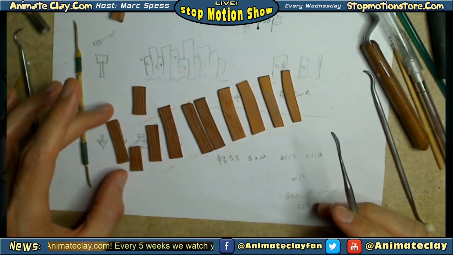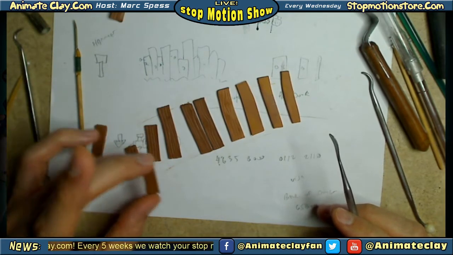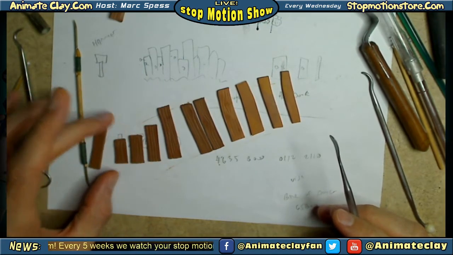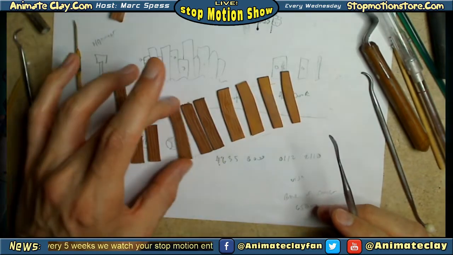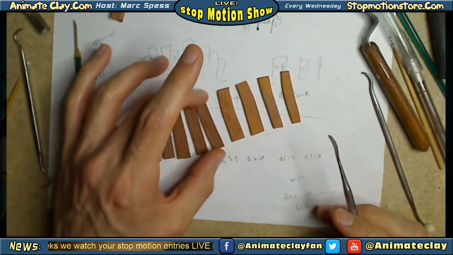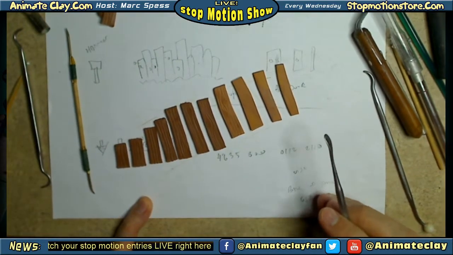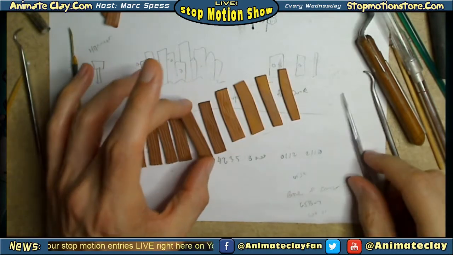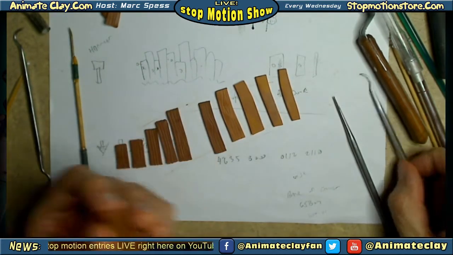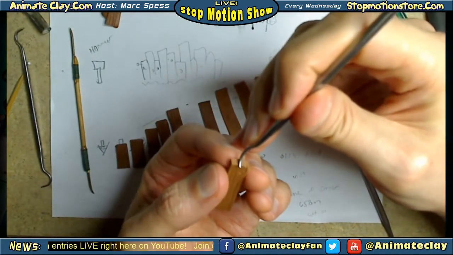So I think I have, let me see, this one over here. How tall is this one? Move this one. Okay, so we got a pretty good variety of sizes now. So these here I think I'll keep long. I'm just gonna detail the top parts and the bottom.